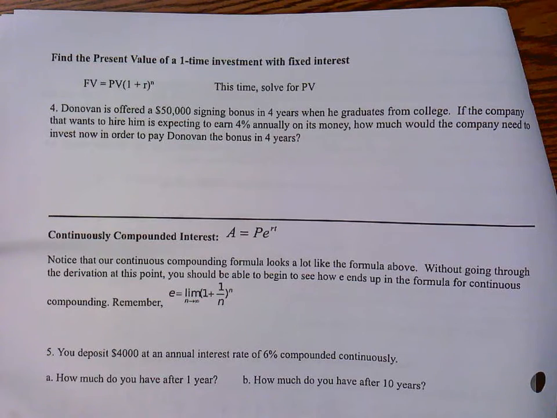So Donovan is offered a $50,000 signing bonus in 4 years when he graduates from college. The company that wants to hire him is expecting to earn 4% annually on its money. So how much should they invest now so that it grows to $50,000 in 4 years?